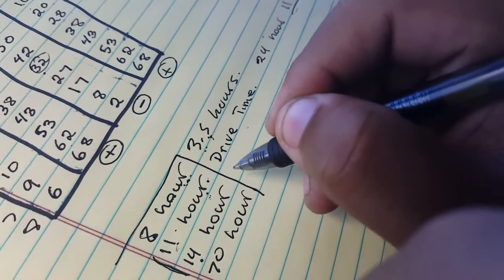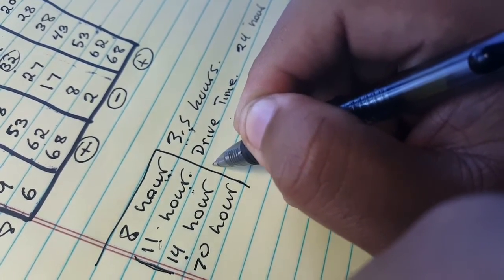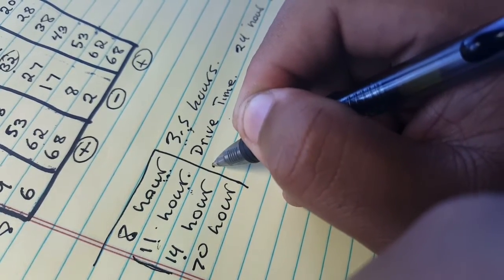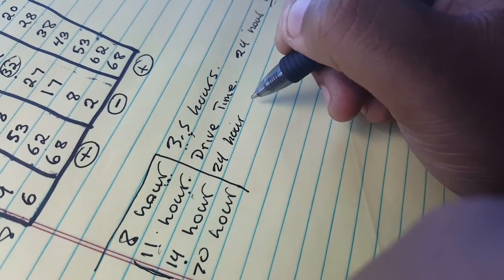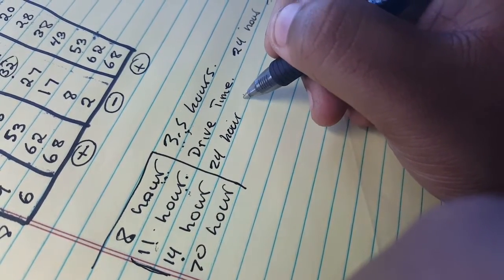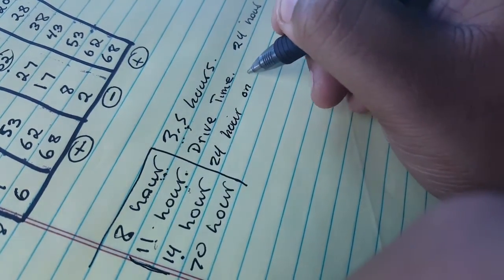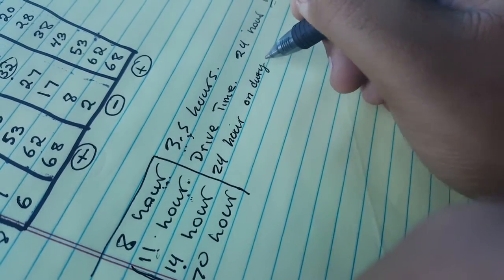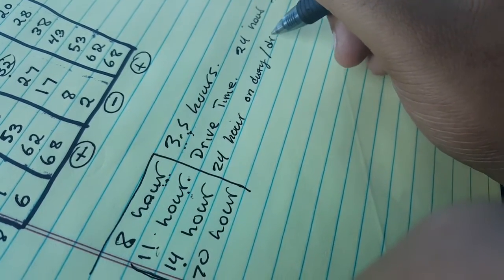Your 14 hours is the total hours you have available in a 24-hour period to work, or to spend on duty and or drive.